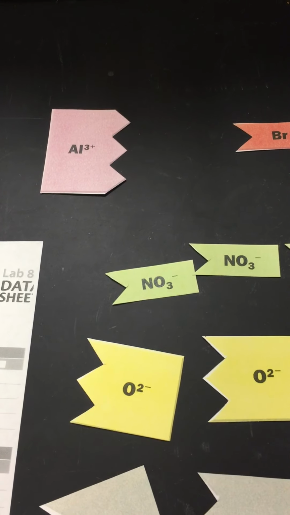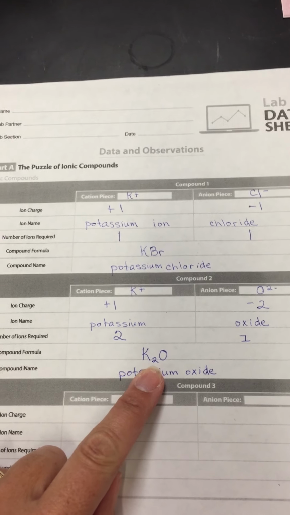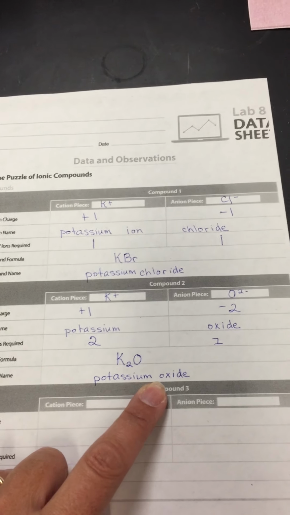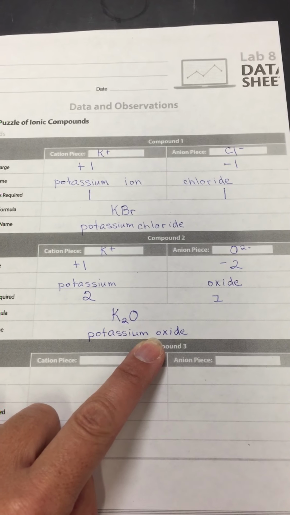So be careful with charges. Make sure your compound formulas have subscripts. When the time comes, make sure your compound names include Roman numerals for any metals that have variable charge.